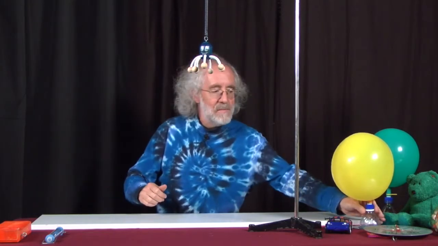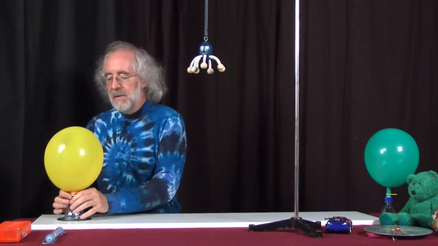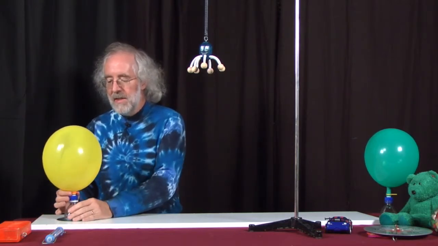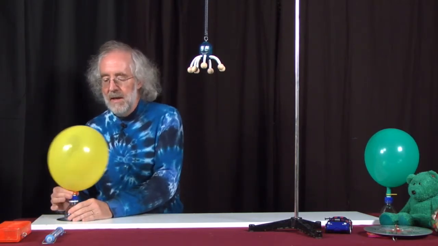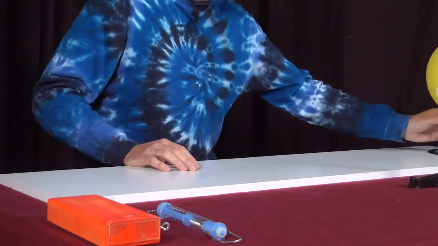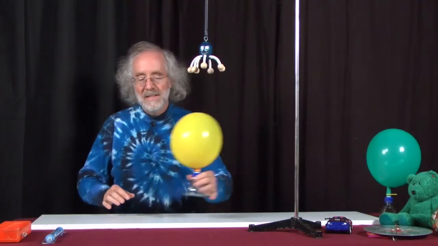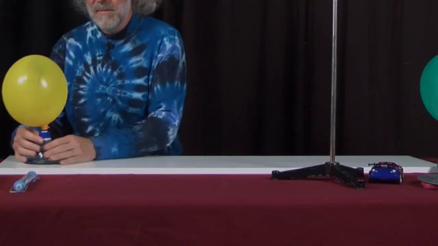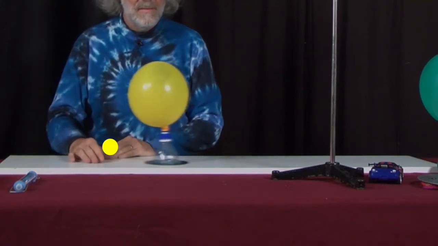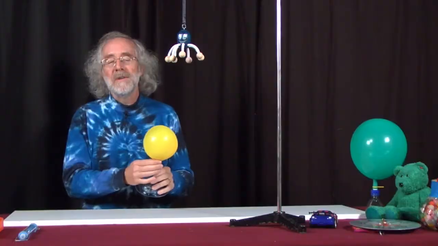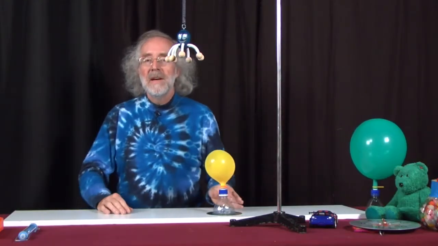Let's look at an example. I've got these hover pucks here, and if I open up the valve so air comes out of the balloon, I've got a cushion of air, and this puck rides on a cushion of air. And then if I push it, it slides to the side at a constant speed. And we can tell it's a constant speed if we do a motion diagram. We'll do a motion diagram of the puck moving to the side.